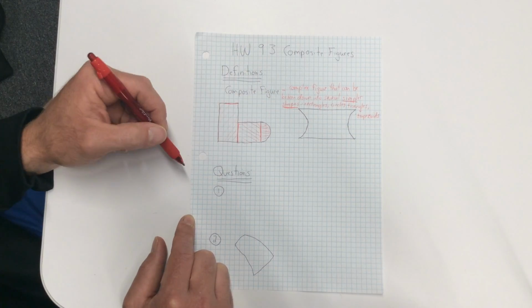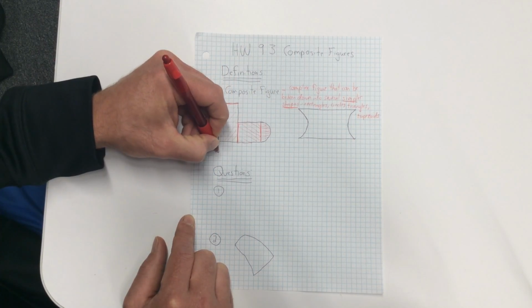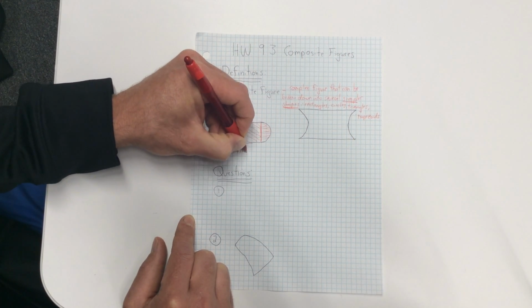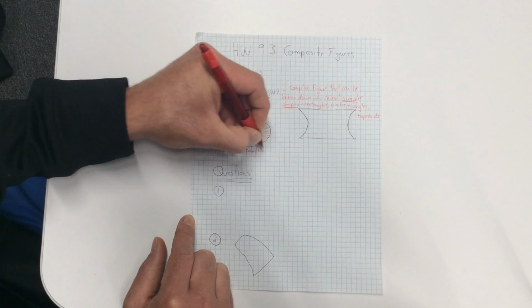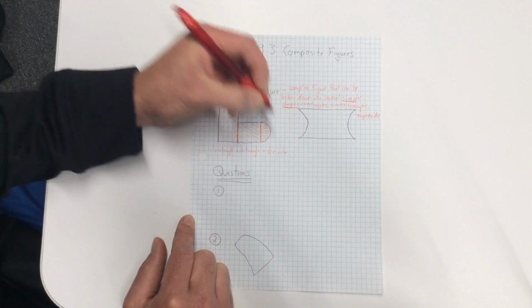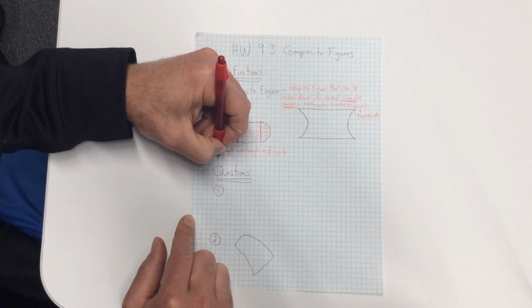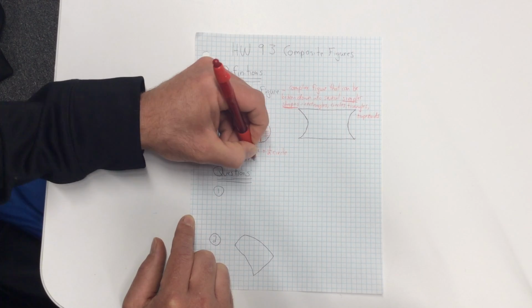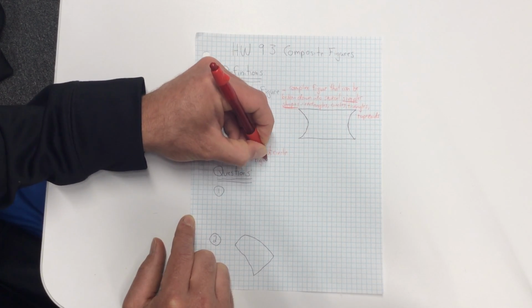And then I add those all together, rectangle plus rectangle plus half circle, and I've got my composite figure. Okay? So that's one example.